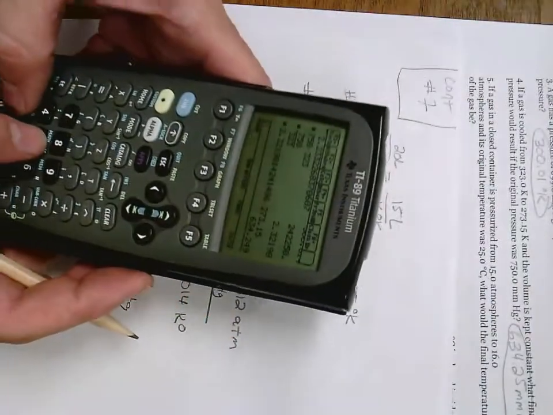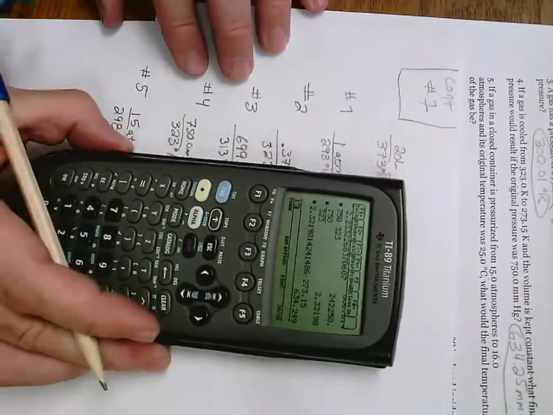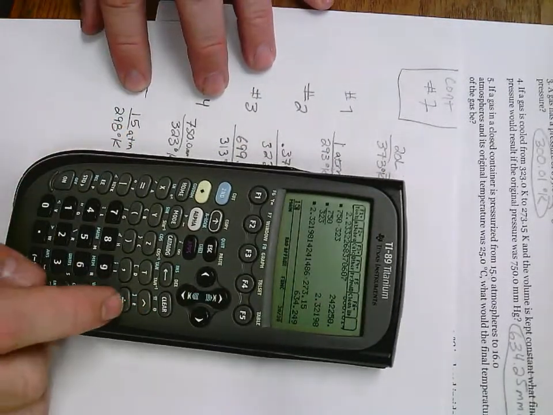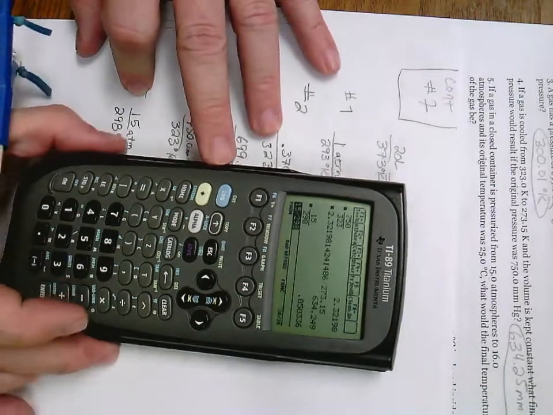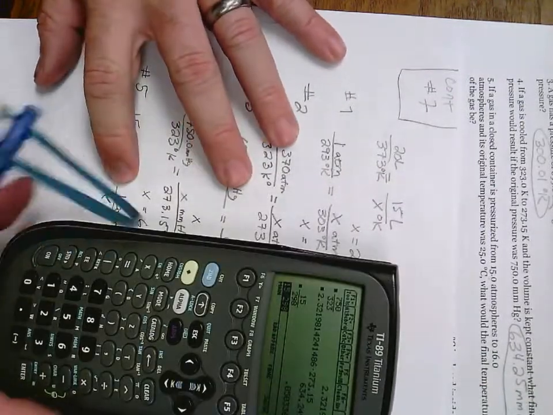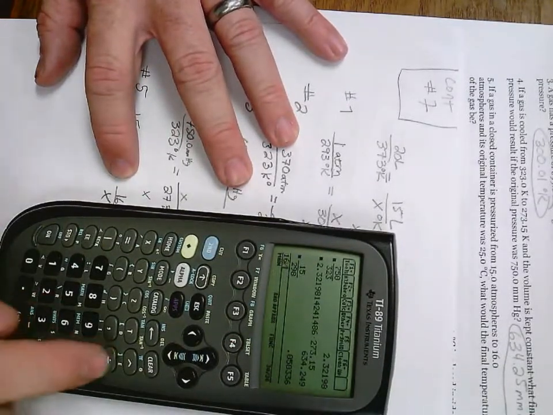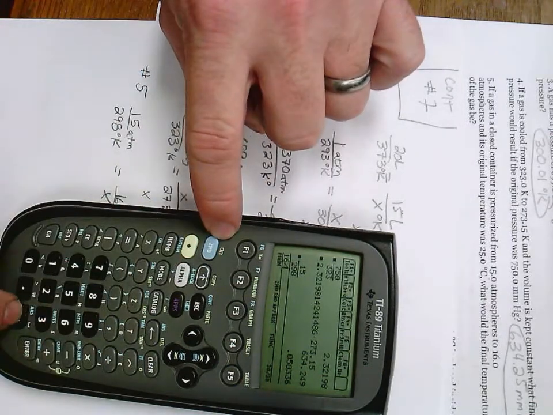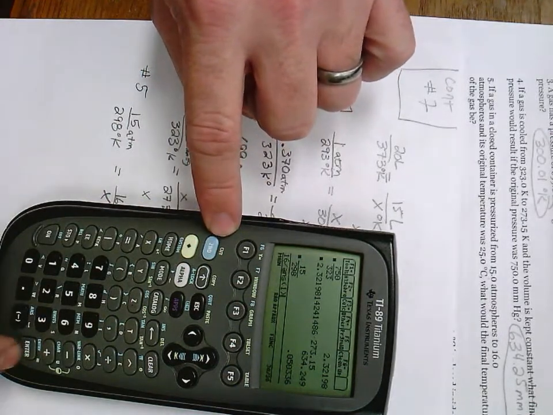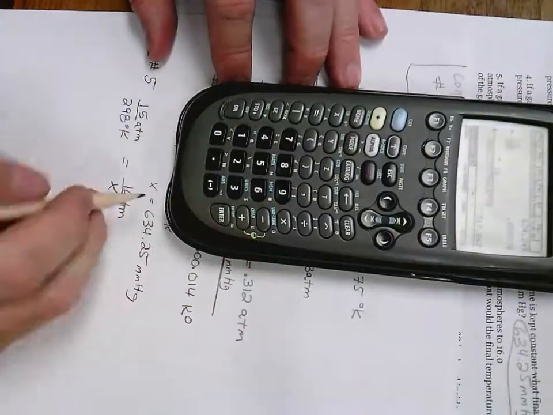But let's do this. 15 divided by 298, enter. And then what I'm going to do is hit 16 divided by the answer button, enter. 317.867.